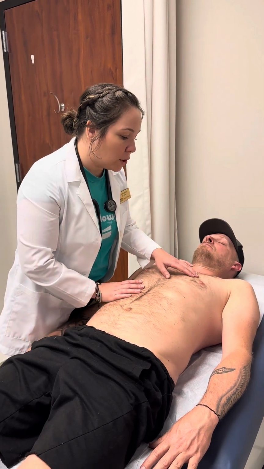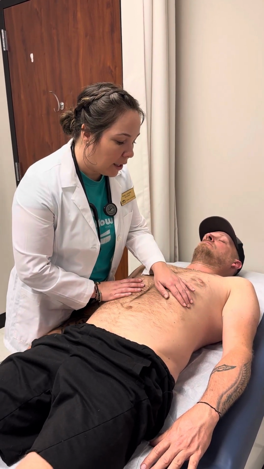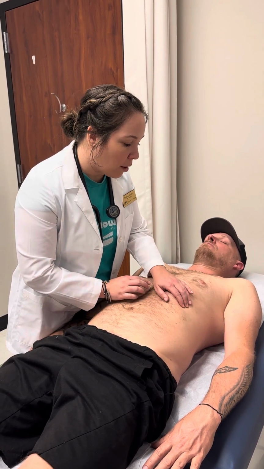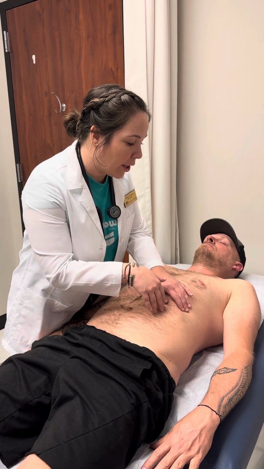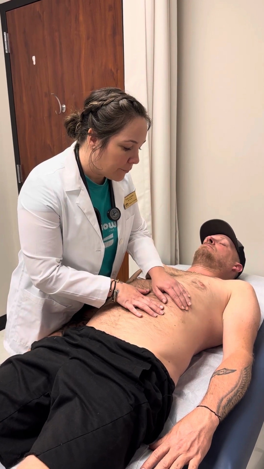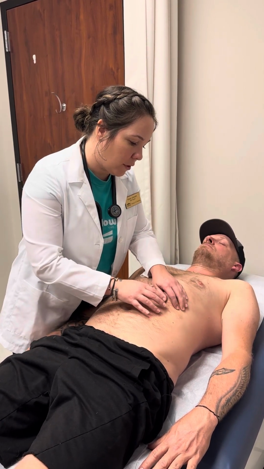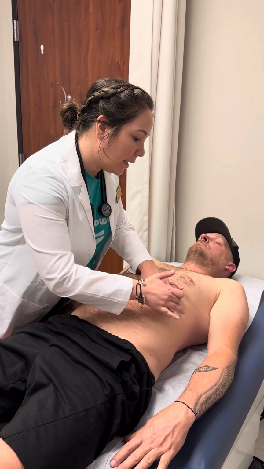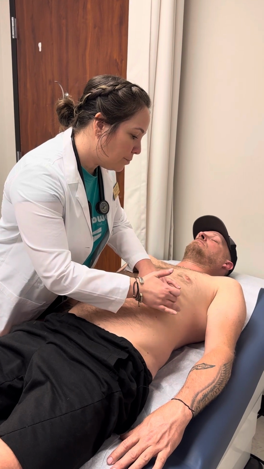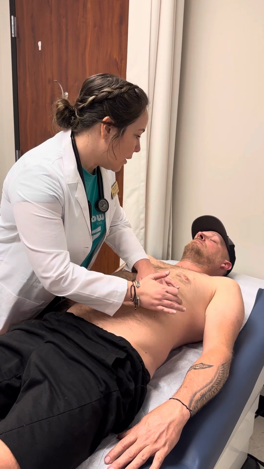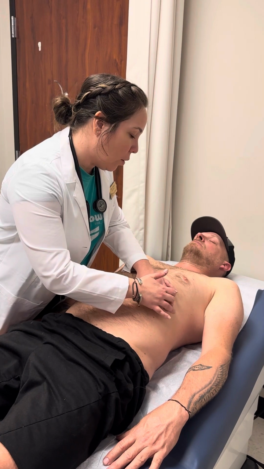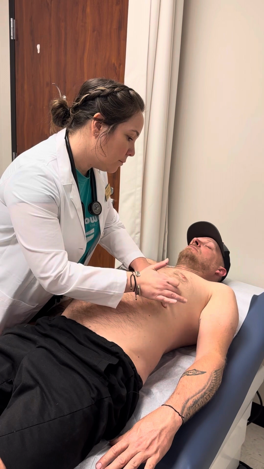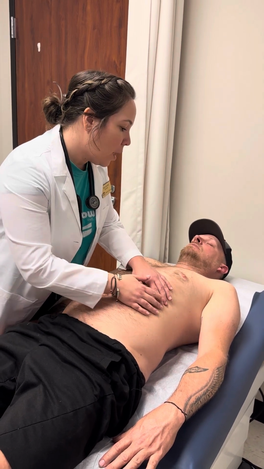So we're going to find the lowest intercostal space down the anterior axillary line. And we are going to percuss, and it should be resonant. So then I'm going to ask you to take a deep breath in and hold it. All right, let it go.